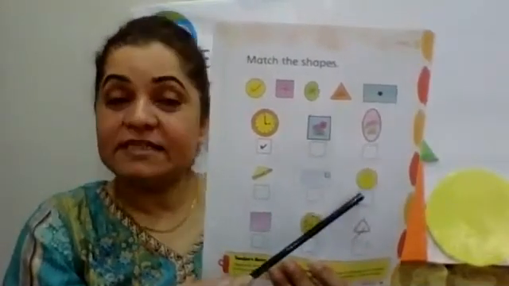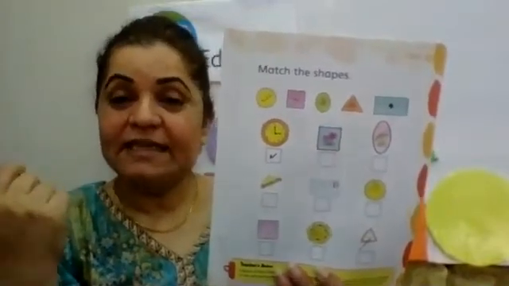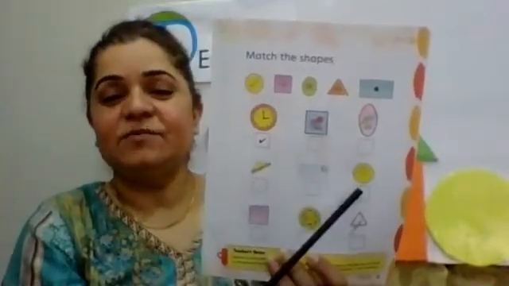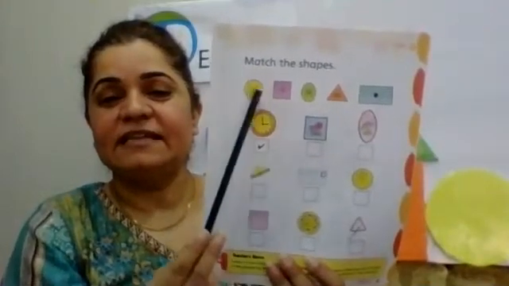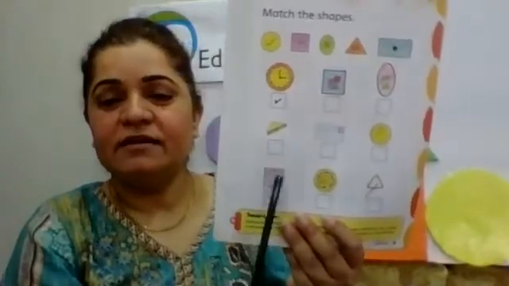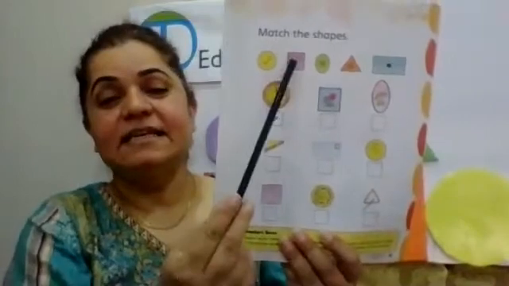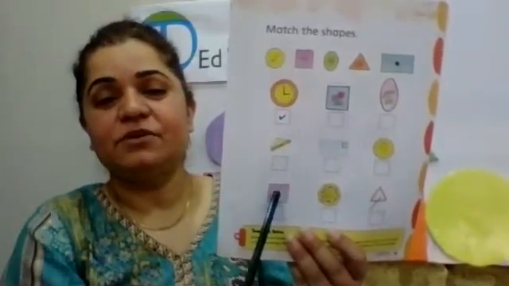Okay, now then, which shape is this? Circle. Now what is the symbol for circle? Tell me quickly, look at the circle. Yes, it's a tick. So you're going to make a tick over here like this and like this. Okay, that's great. Then we have got square. Square has which symbol? Plus, yes.